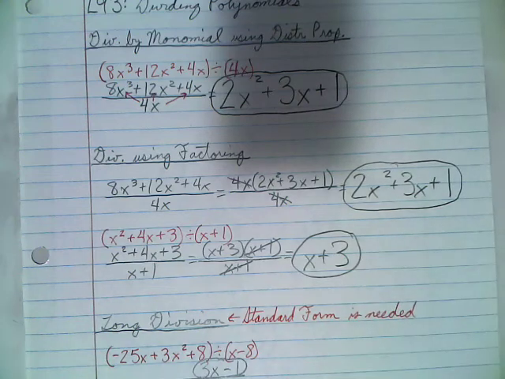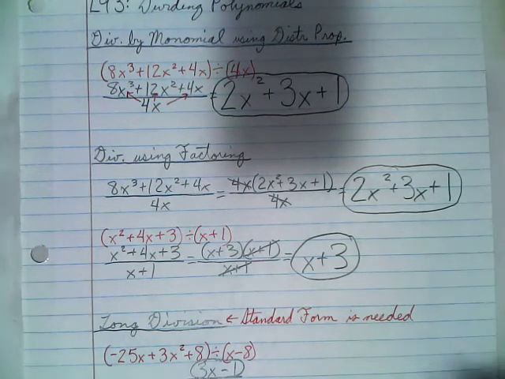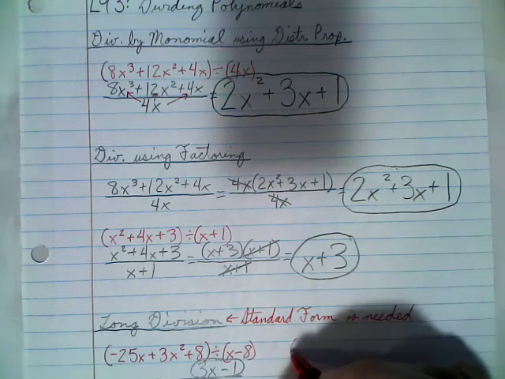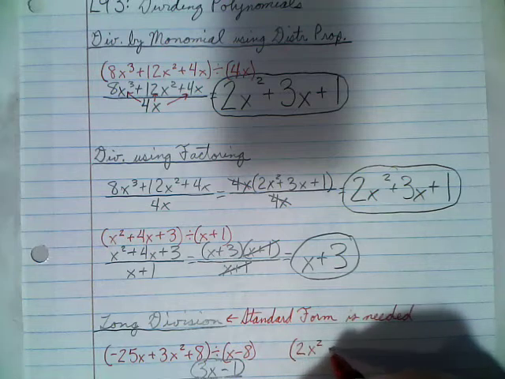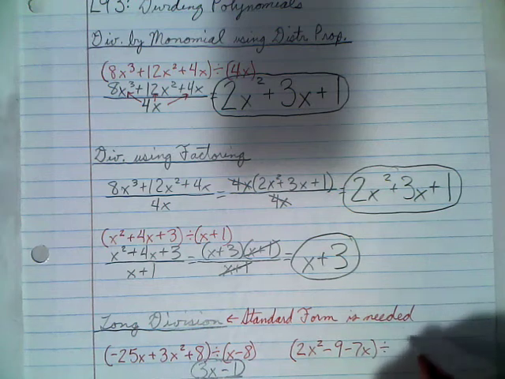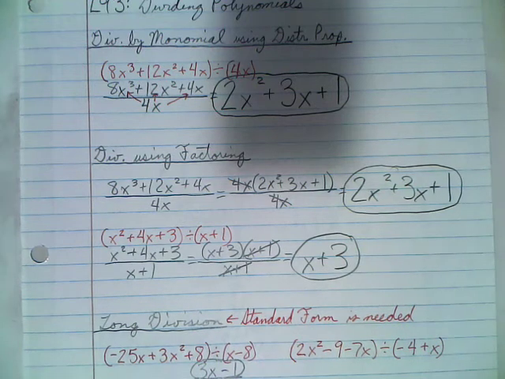So there's one example. We're going to take a look at another example here. This time I want to take a look at 2x squared minus 9 minus 7x, and we're going to divide that by a negative 4 plus x.